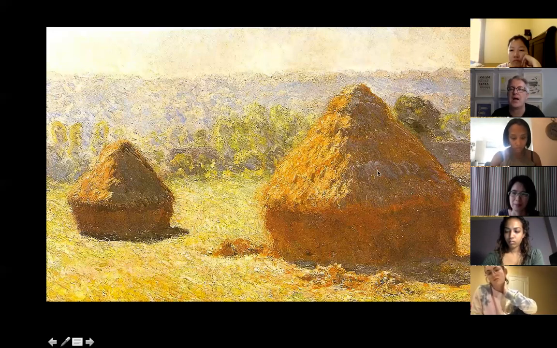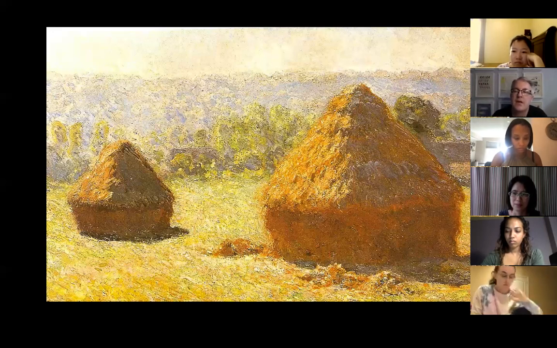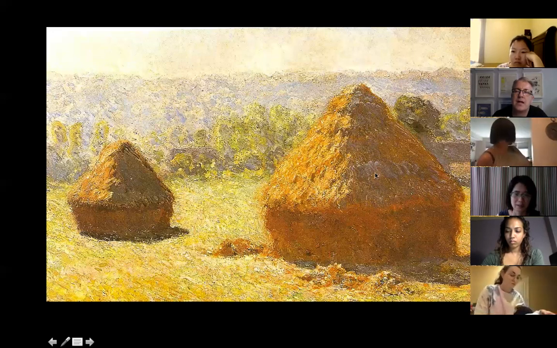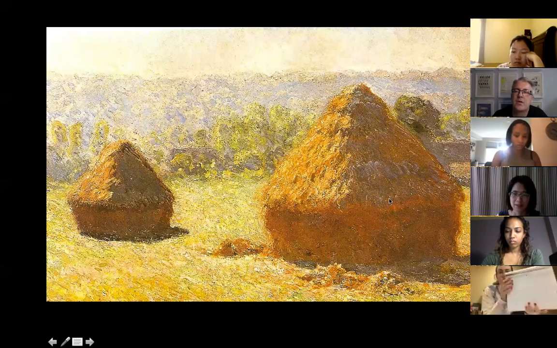The question is why did Monet see cool colors here and paint cool colors? Monet is trying to capture what he was seeing. That's a characteristic of Impressionism. So I'm curious what might be the answer as to why this part of the haystack is cool.